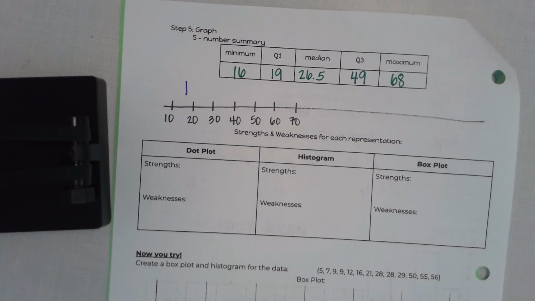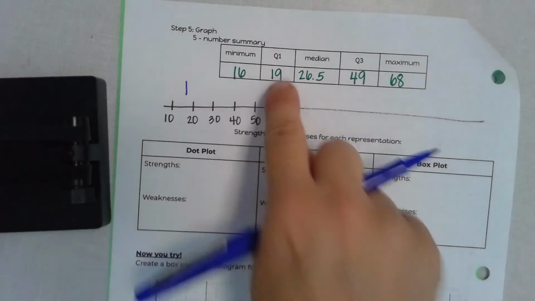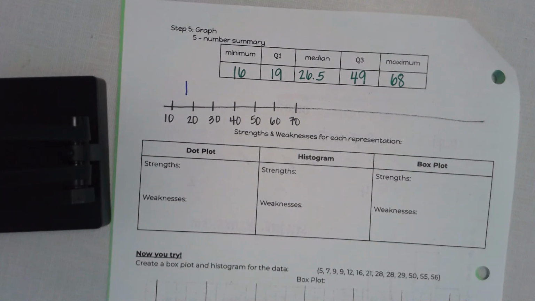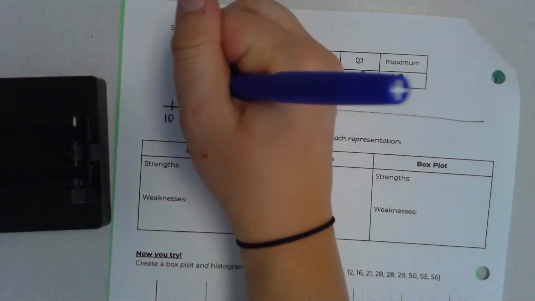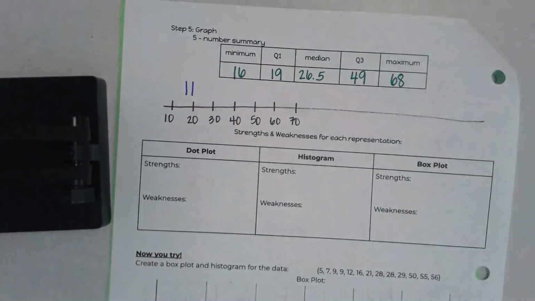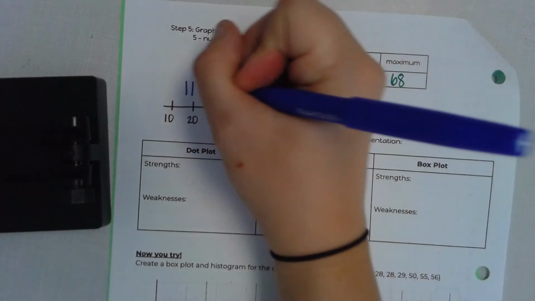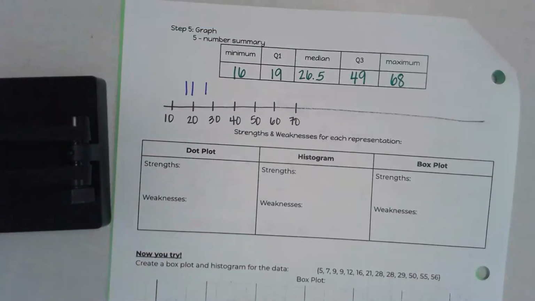Now I'm going to go to my Q1 number. My Q1 number is what? 19. So I'm going to go closer to 20. So like that. It's okay. It's not perfect because I don't have it labeled perfectly. Now you're going to go to your median. What's my median? 26.5. So I'm going to go somewhere like there. It's totally fine.